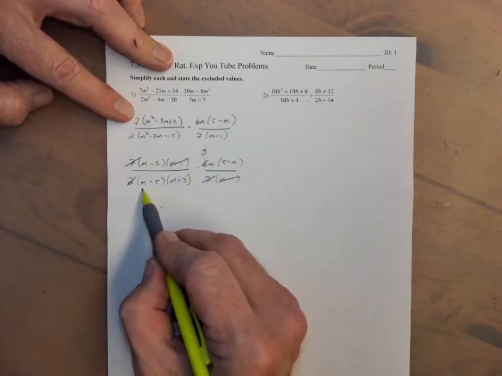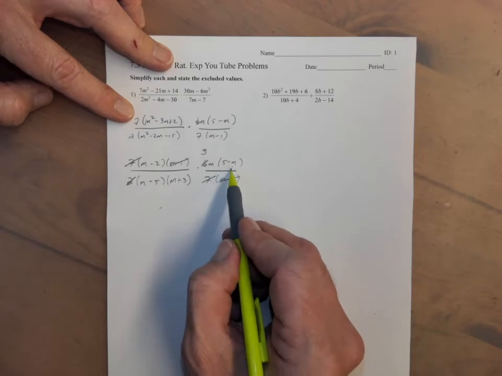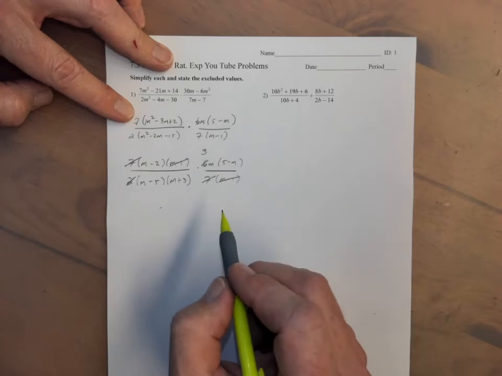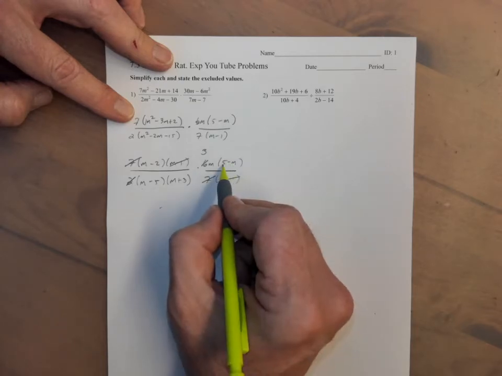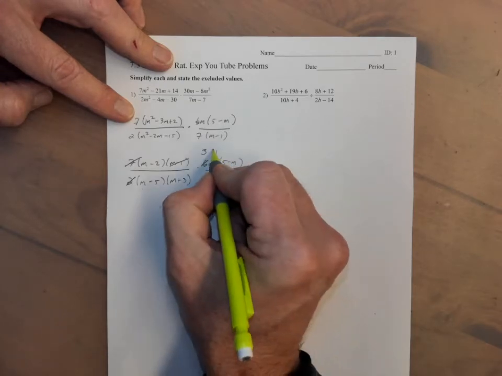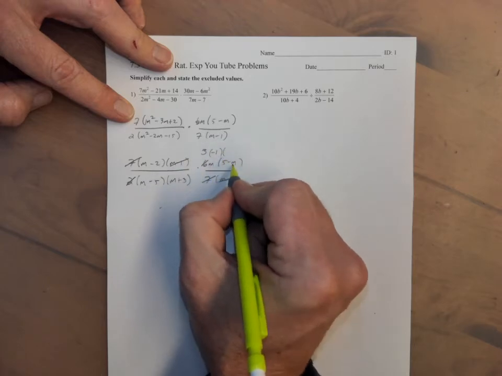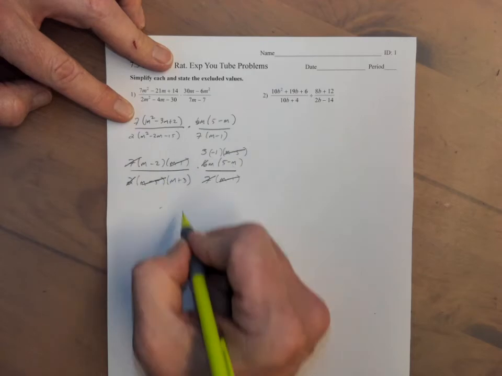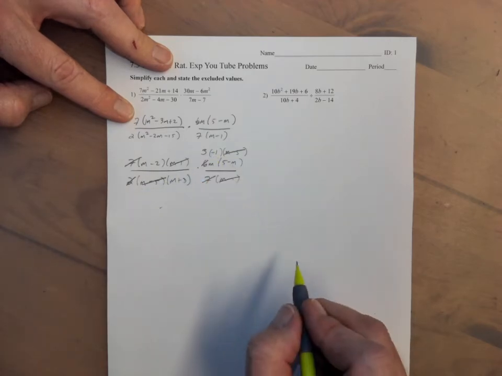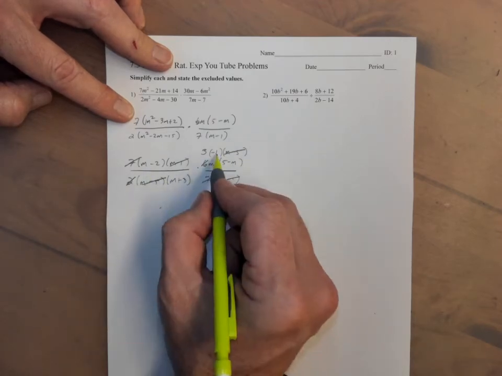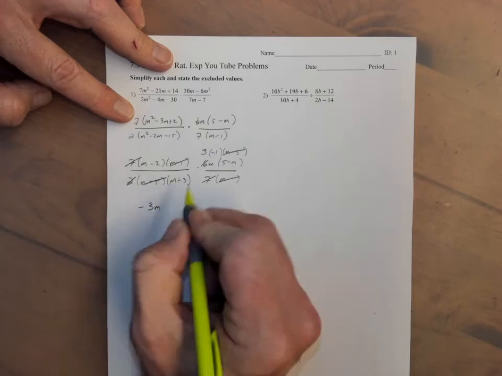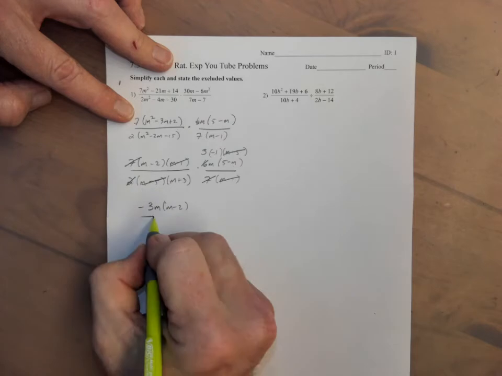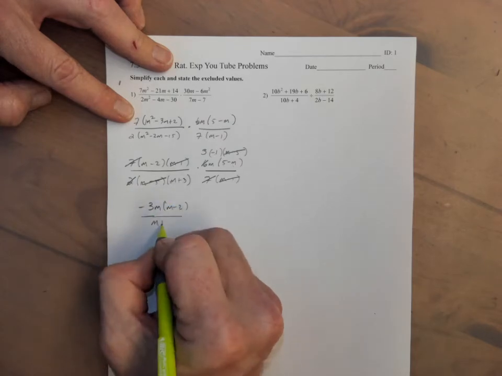But notice here I have an m minus 5 and a 5 minus m. And so those are what we would call opposites. And so that divides out or equals -1. Another way to look at it is I can factor a -1 out of these terms, and that becomes positive, that becomes negative, and so we're left with m minus 5. And there it is, they divide out, and notice there's your -1. So now in our numerator, I'm left with -3m times m minus 2. And in the denominator, the only factor left is the m plus 3.